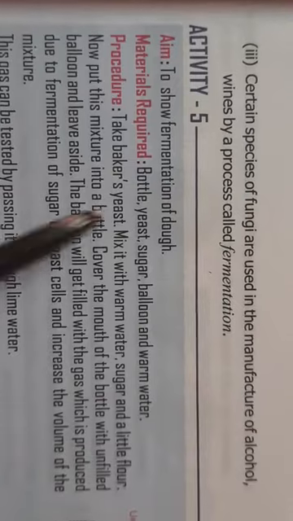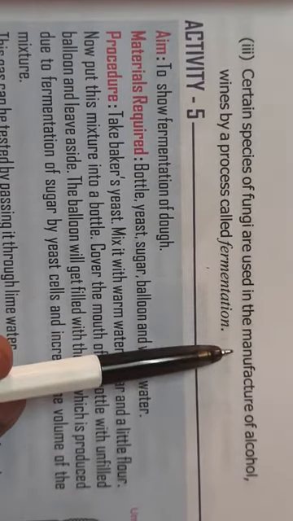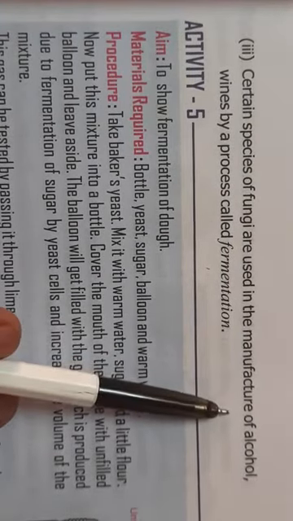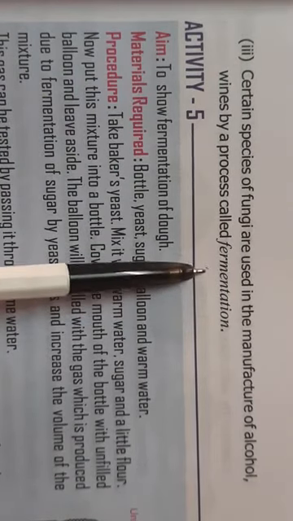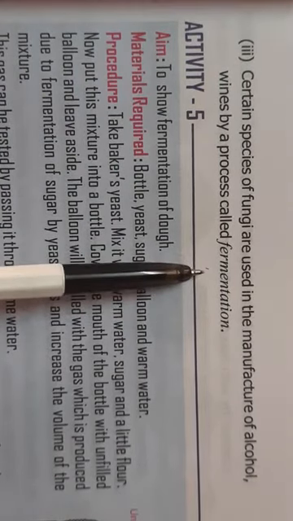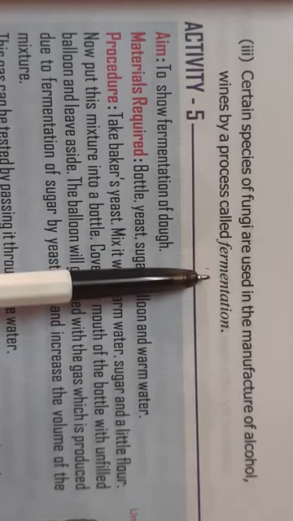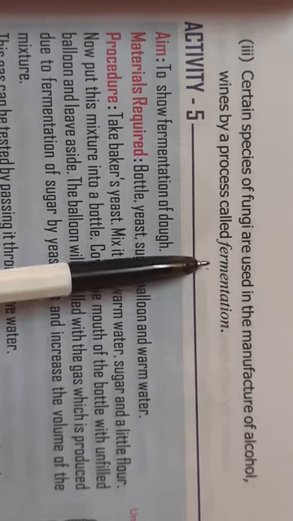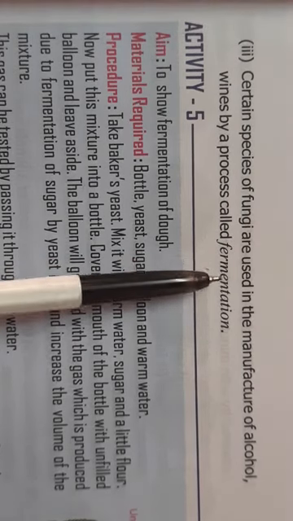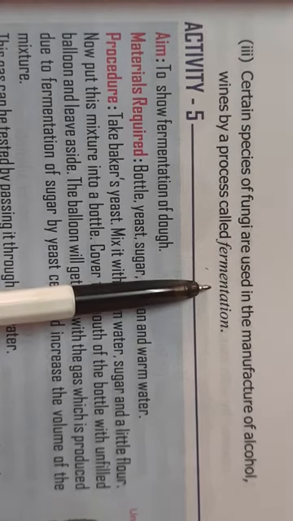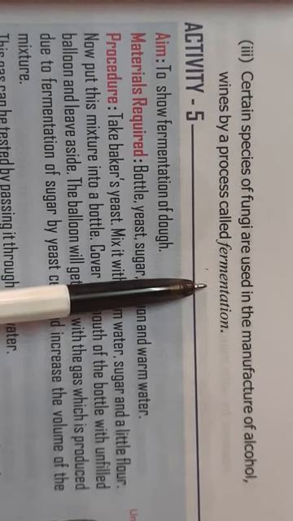Then there are certain species of fungi which are used to manufacture alcohol and wines by a process called fermentation. Last year you studied about yeast. They are used to make beers and wines, that is, for the process of fermentation.